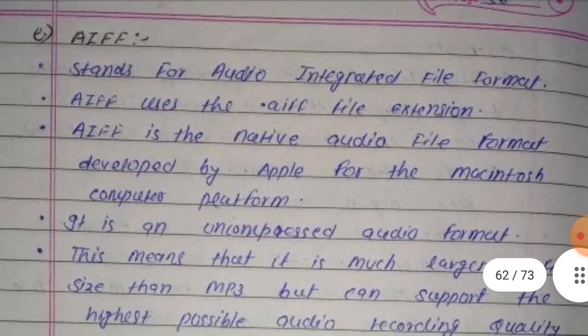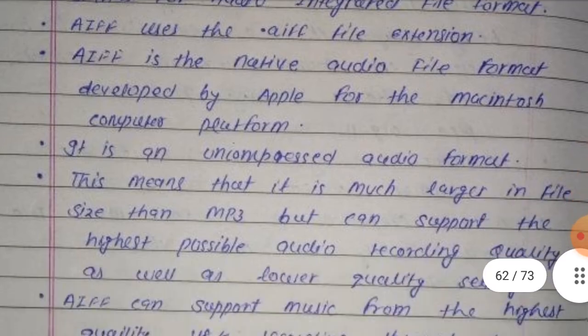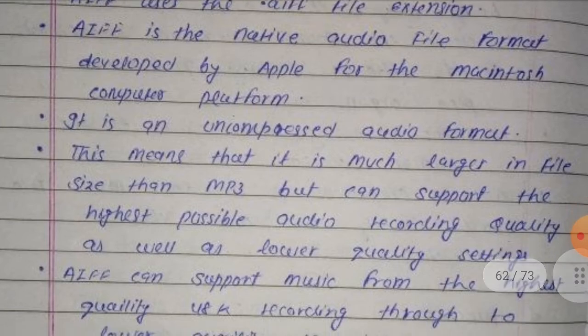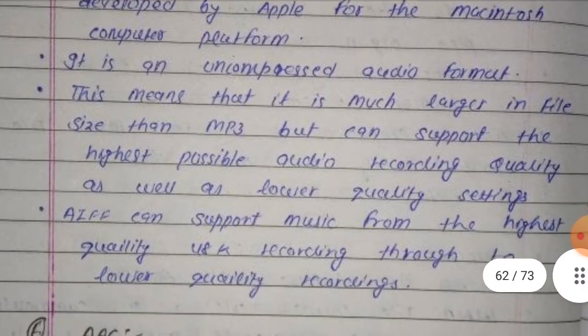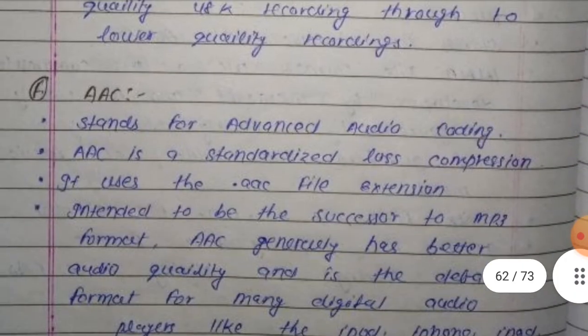AIFF stands for Audio Interchange File Format. AIFF uses the .aiff file extension. AIFF is the native audio file format developed by Apple for the Macintosh computer platform. It is an uncompressed audio format. This means that it is much larger in file size than MP3 but can support the highest possible audio recording quality as well as lower quality settings. AIFF can support music from the highest quality 48K recordings through to lower quality recordings.